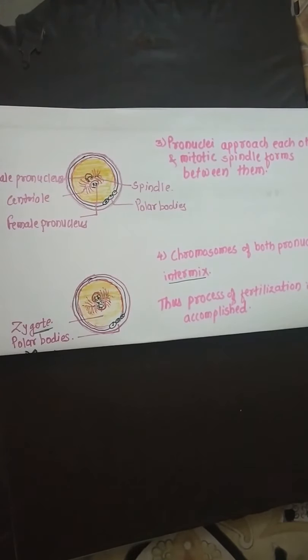First, fertilization restores the diploid condition in zygote.